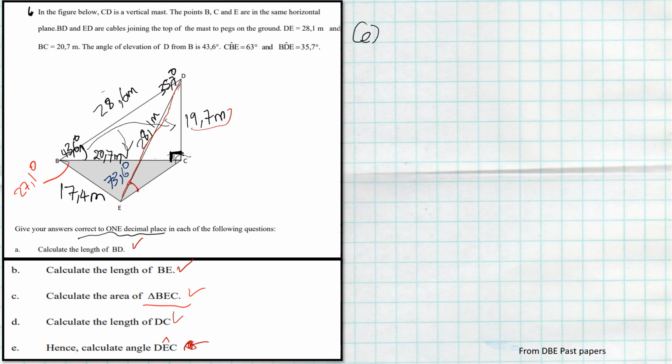You want this angle, and this is a right angle triangle. It means we are allowed to use trigonometric ratios. But we don't just choose any of them in this case. We must first check this angle. How is it giving us? This one will be opposite, and this one will be hypotenuse. So it's definitely sine of that angle. So sine of angle DEC is equal to opposite, which is 19.7 that you just calculated, over hypotenuse, which is 28.1.